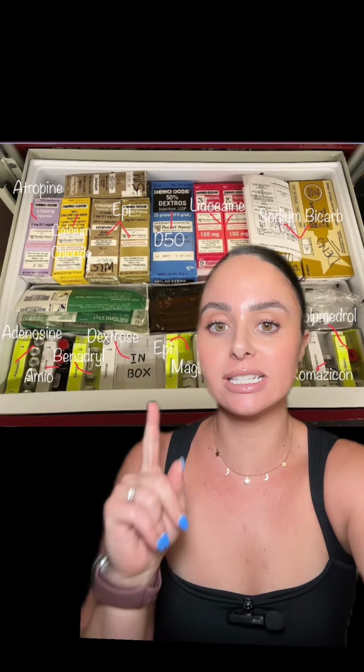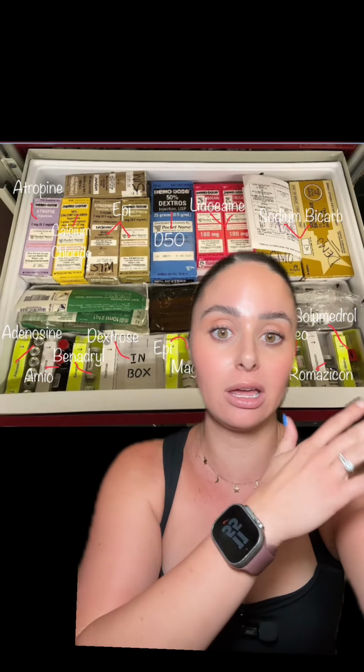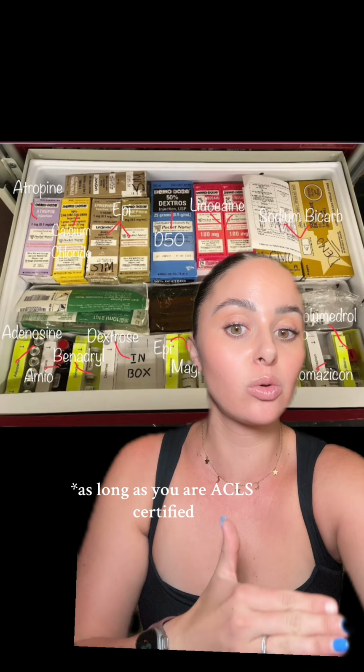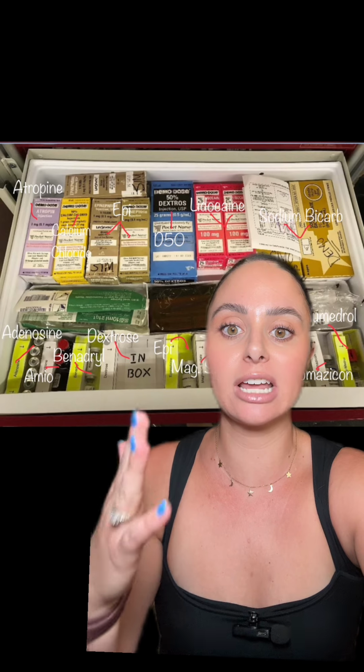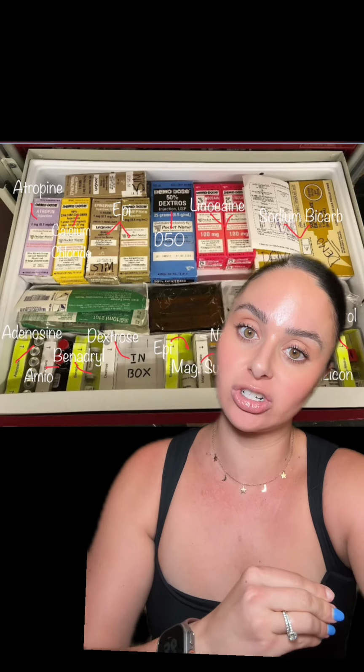Now, I should mention that some of these medications are in your ACLS protocol, meaning we are able to give them to patients without a provider present because it's part of your ACLS orders. But a lot of these medications are not in the ACLS protocol, and these are just standard medications that are kept in the code cart to handle any sort of ACLS situation or other emergent situations.